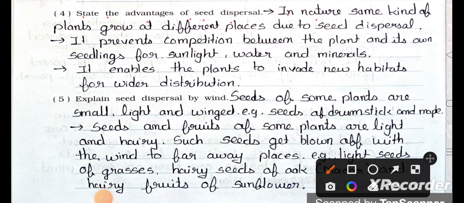Answer is, in nature, same kind of plants grow at different places due to seed dispersal. It prevents competition between the plant and its own seedlings for sunlight, water, and minerals. It enables the plants to invade new habitats for wider distribution.